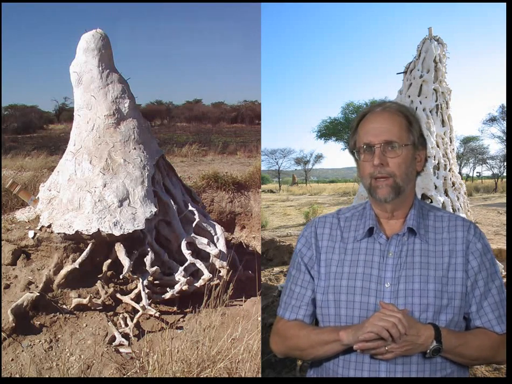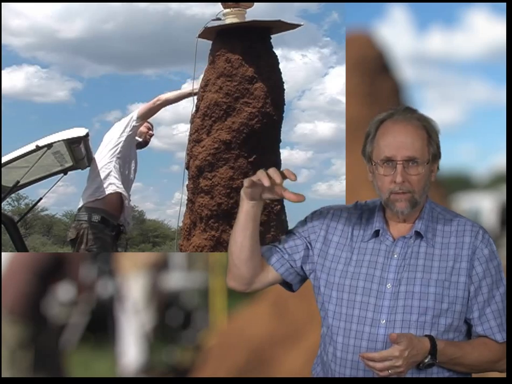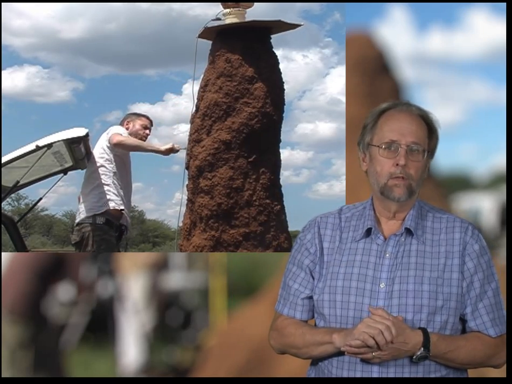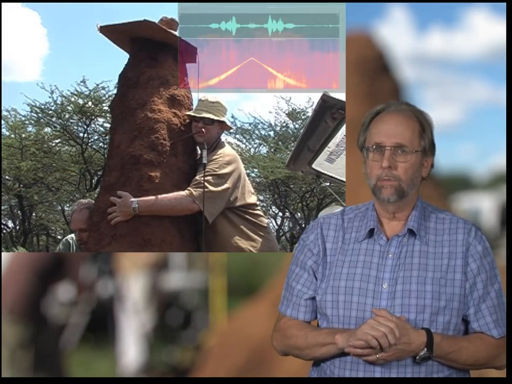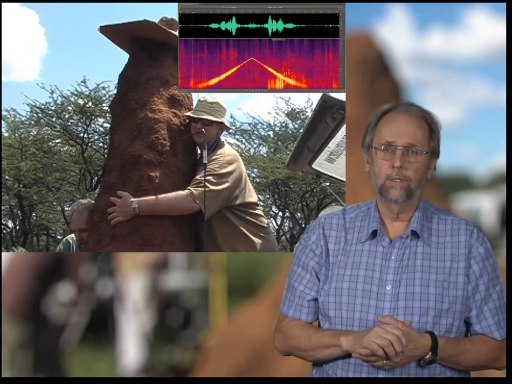We know, in fact, that the mound has a resonant frequency. We employed a sound engineer, John Crowley, to come to our site in Namibia to measure this. To do so, he put a speaker on the top of the mound and found that the mound resonates strongly when the speaker is driven at a frequency of 20 to 30 hertz.